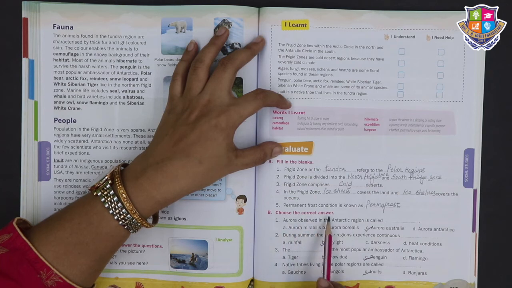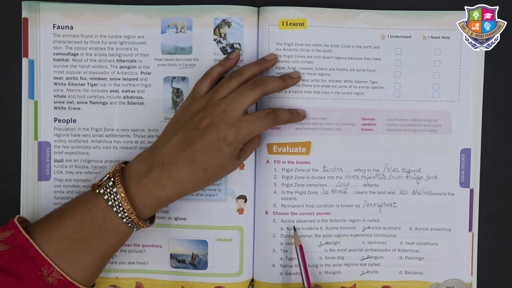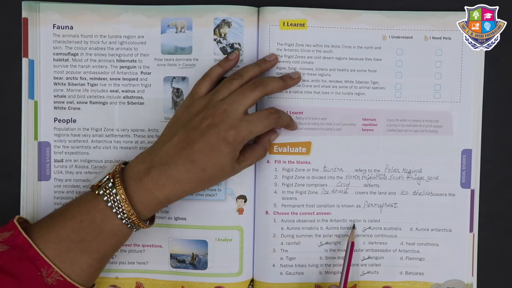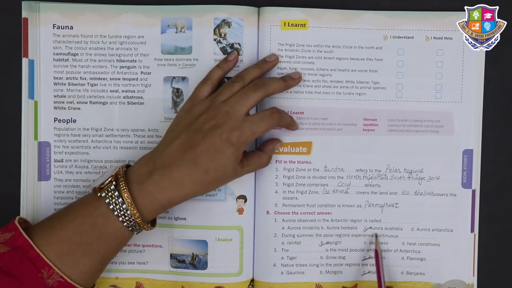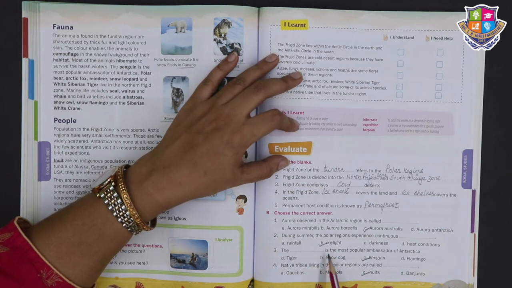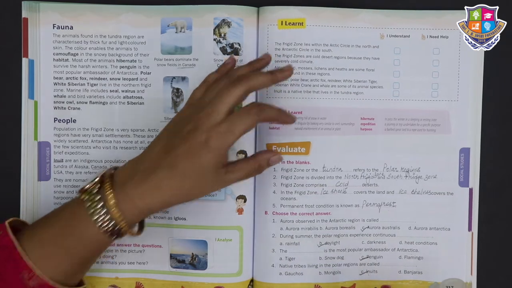Choose the correct answer. Aurora observed in the Antarctic region is called the aurora australis. During summer, the polar region experiences continuous daylight. The penguin is the most popular ambassador of Antarctica. Native tribes living in the polar regions are called Inuits.